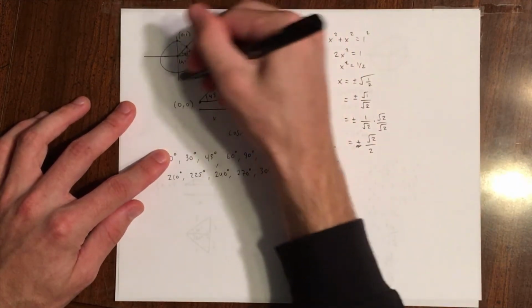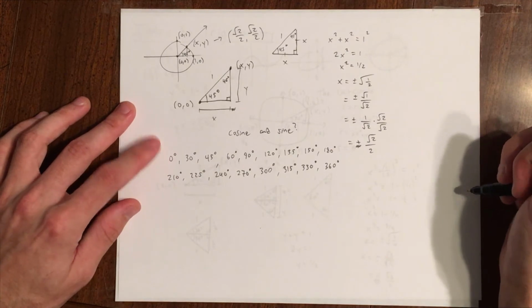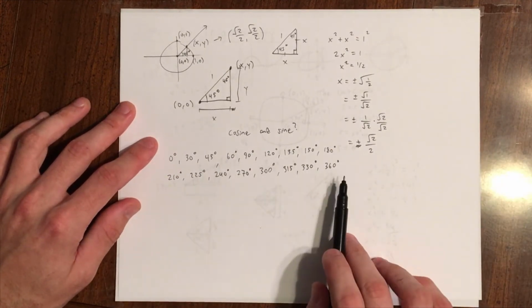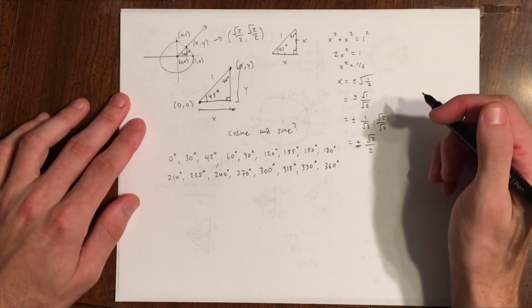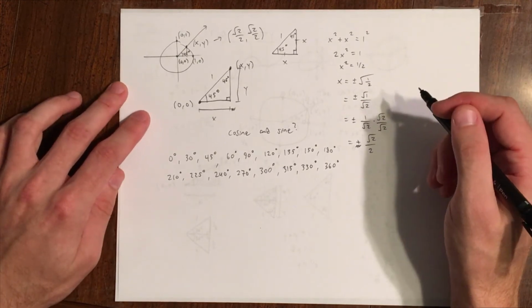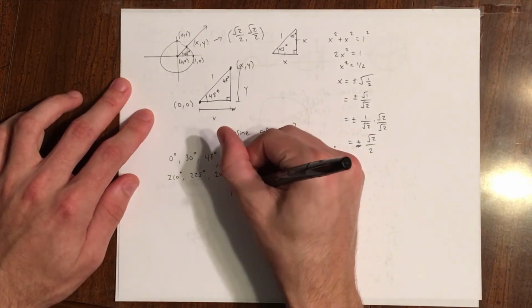We've just gone around a full revolution. So these are the angles where we can find coordinates. The coordinates at these angles will all use one of these values.